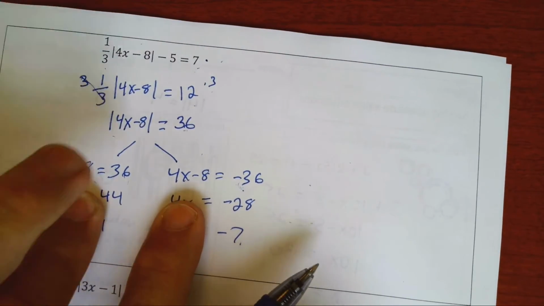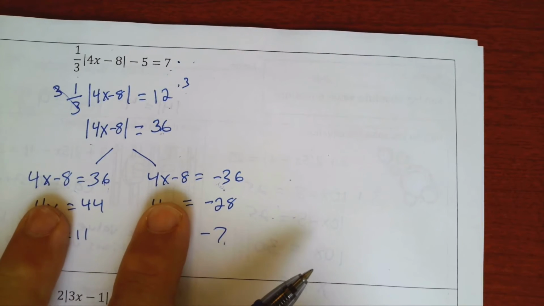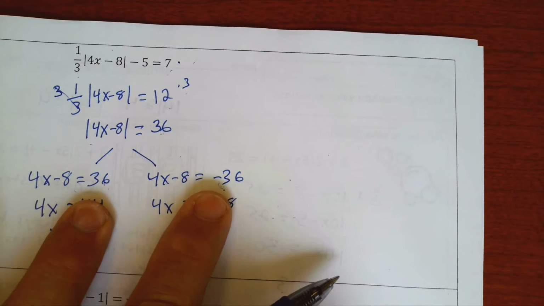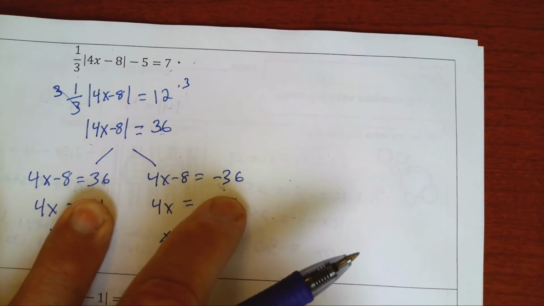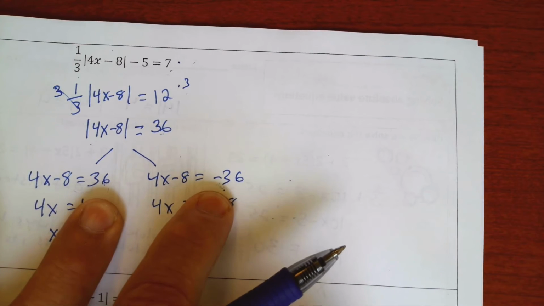Now, notice I did not change anything in here. See how it's 4x minus 8 still for both? The only thing I put a negative on is the 36, making it a negative and a positive. I solved for both situations.